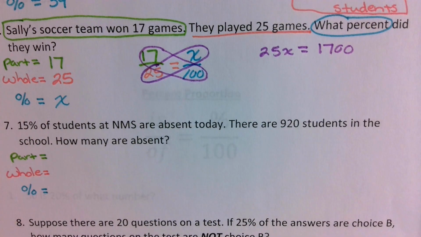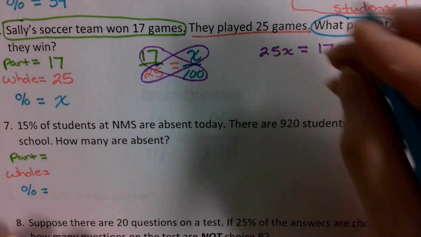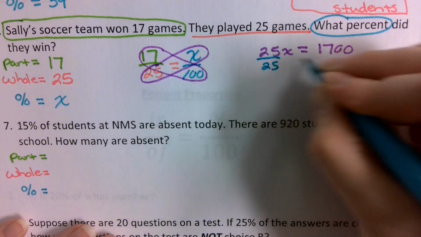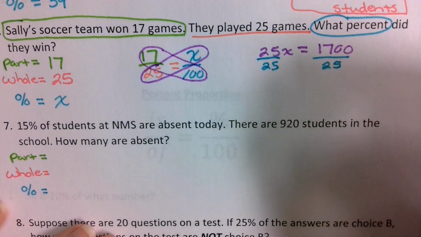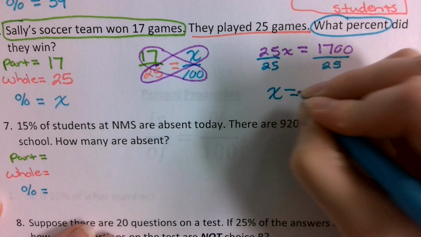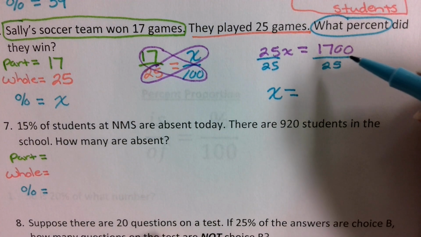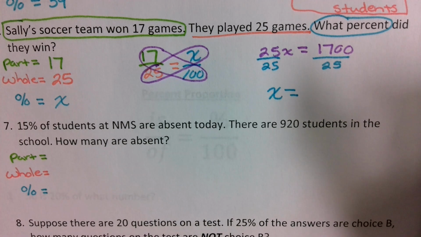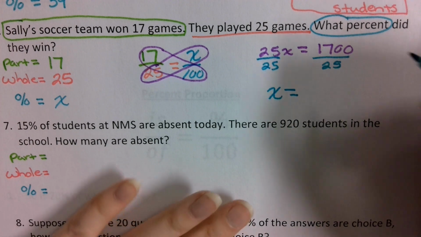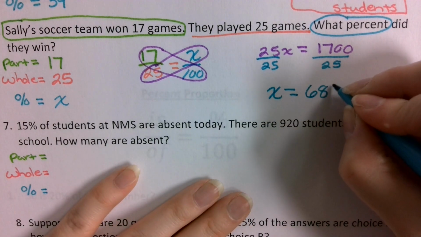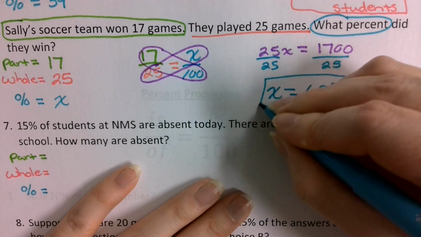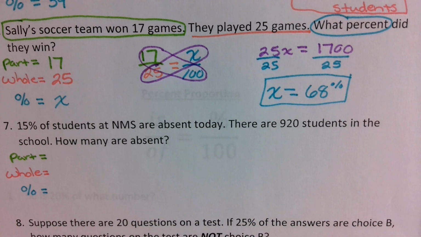And then we just divide by 25. Okay, when we do 1700 divided by 25, we're going to get what? What's 1700 divided by 25, guys? 68. That should be 68%. So 68% of the games that they played, they won.